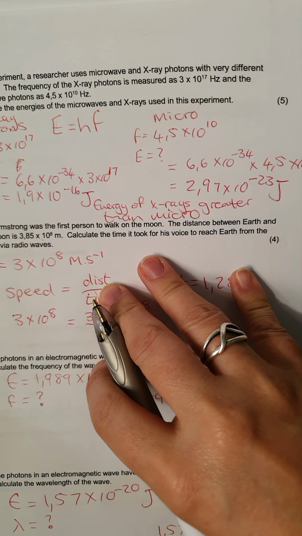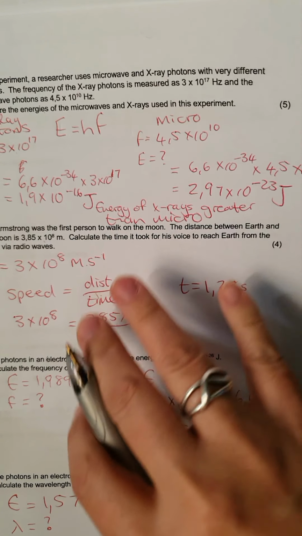What I did was I took it from a past paper. So try and do that one now quickly and see how you go.